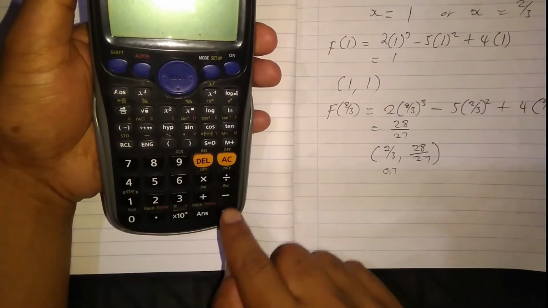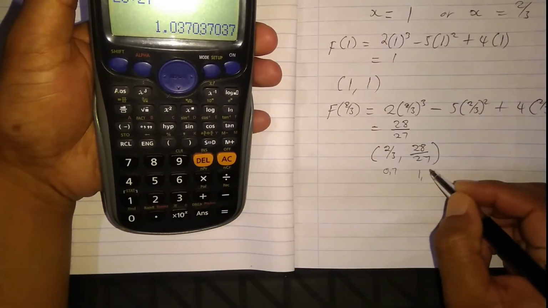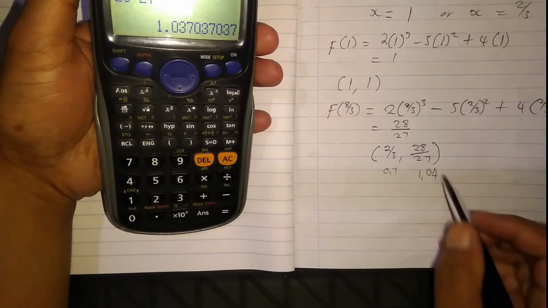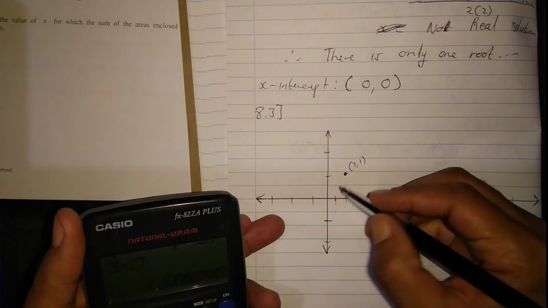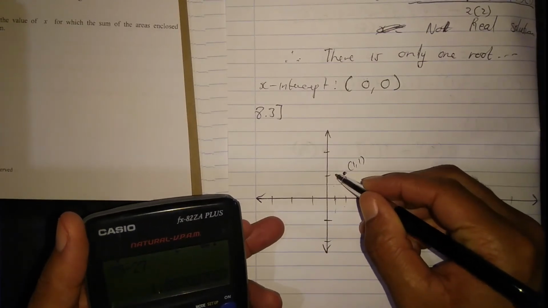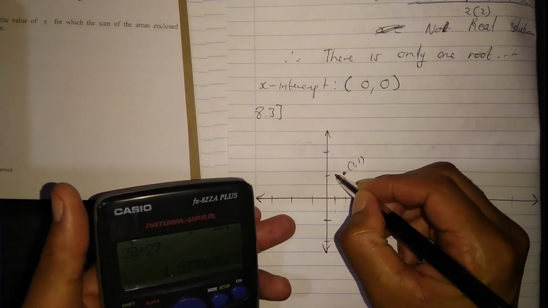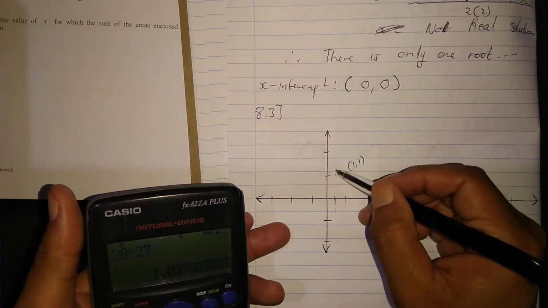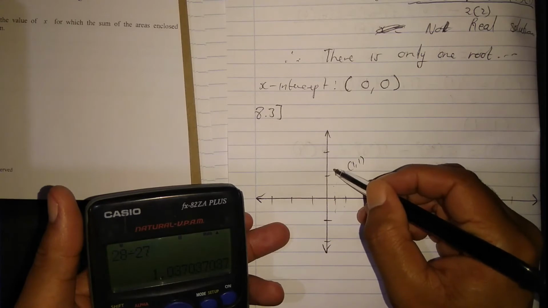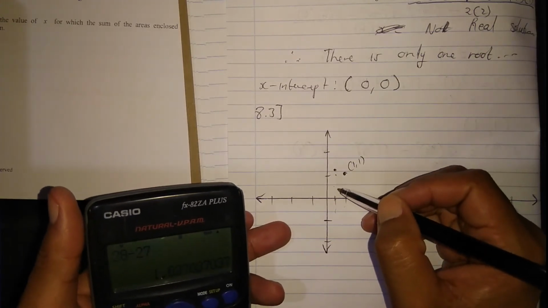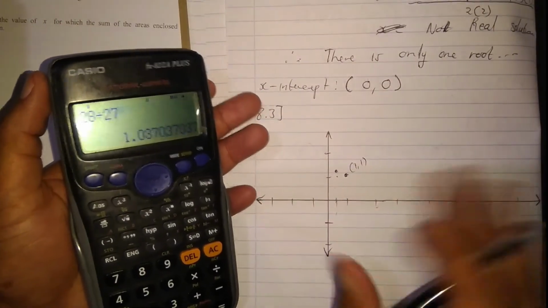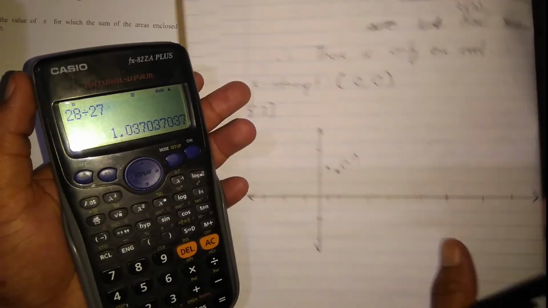28 divided by 27 is 1.04. Basically, it's 1. So it's 0.7 and 1. Slightly above this one. But we have to sketch it to this is expand.